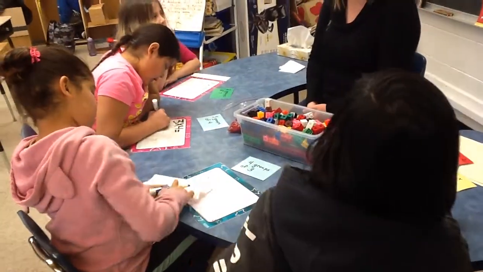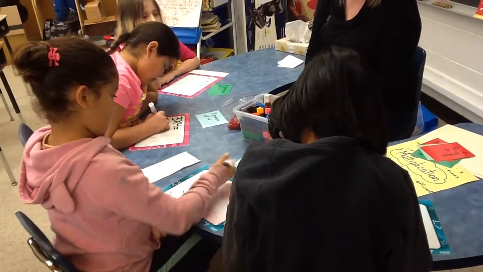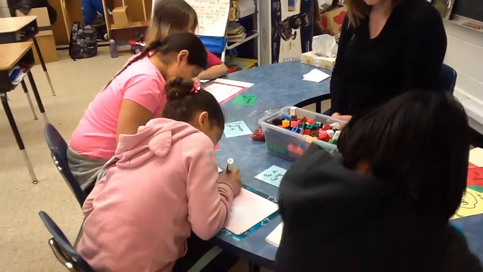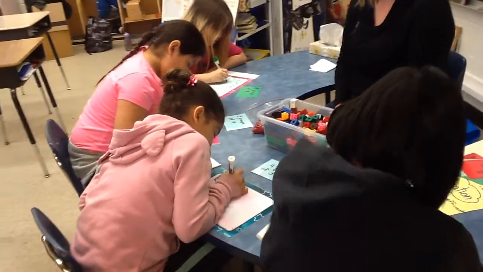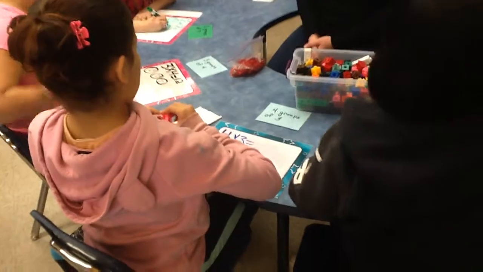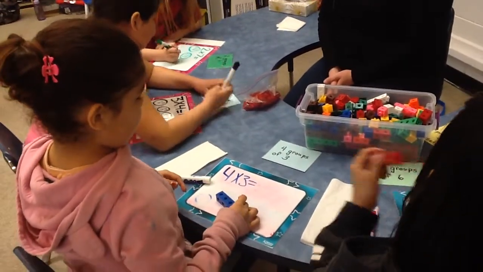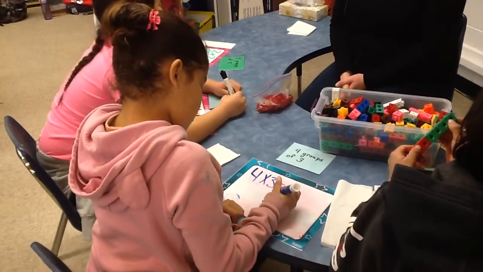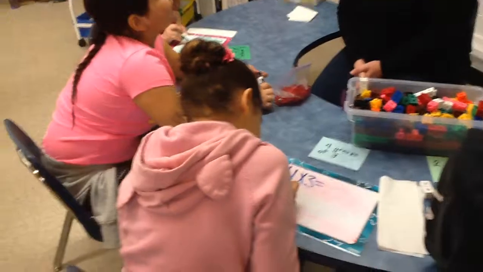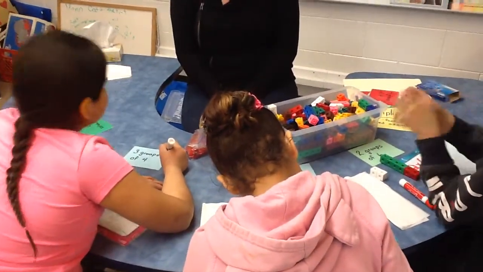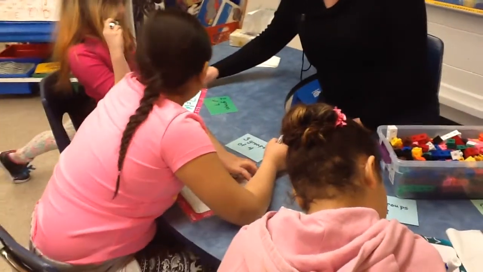It's hard, right? Yes. And you can use blocks, of course. 7 in here? 1, 2, 3.